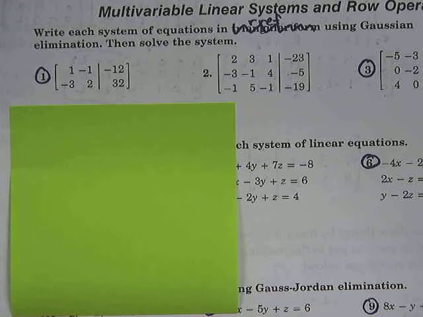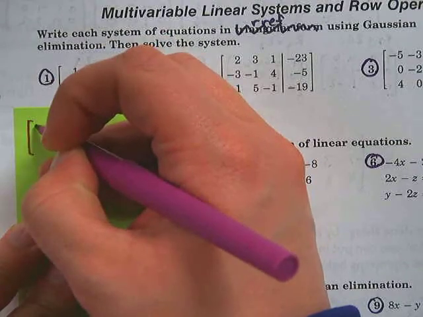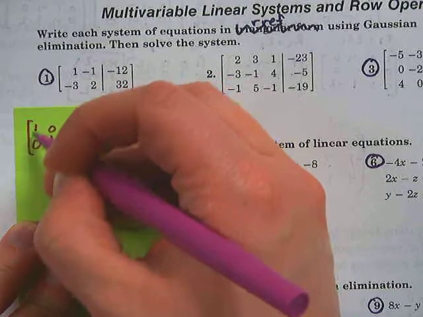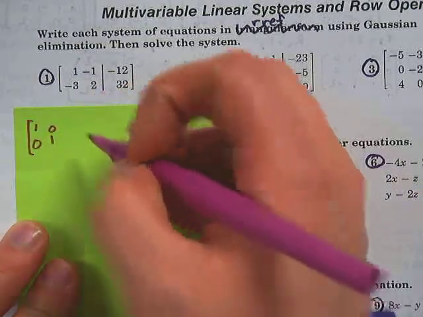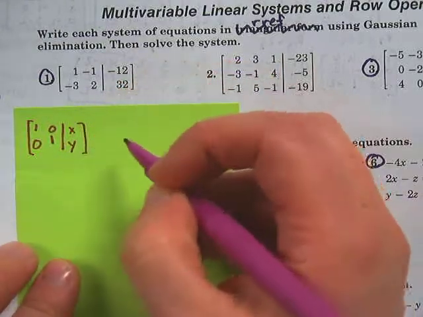So, first of all, when we're row reducing a matrix, the goal is to get the numbers on the main diagonal to be ones and all the other numbers in that square to be zeros. And then the numbers over here are going to represent the values of our variables.